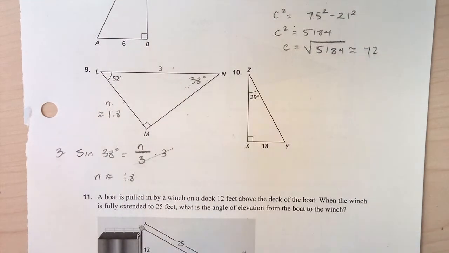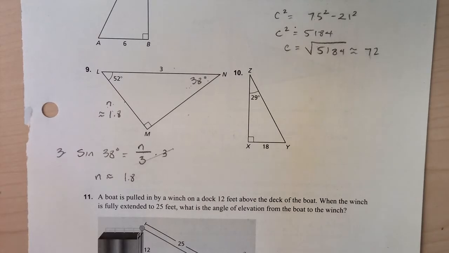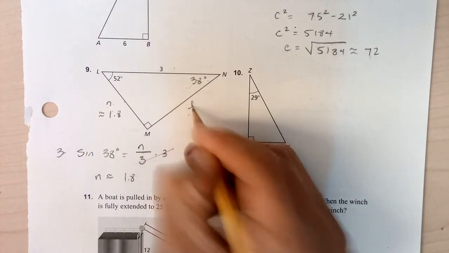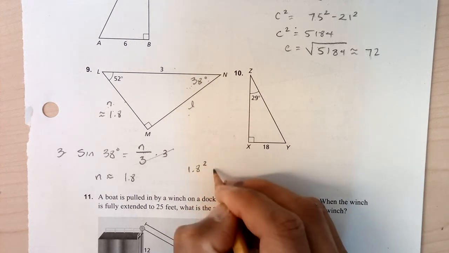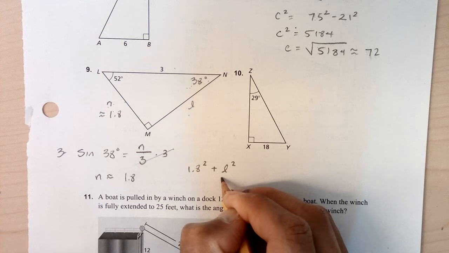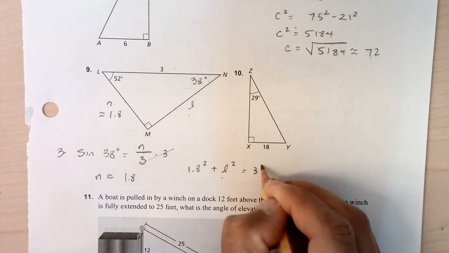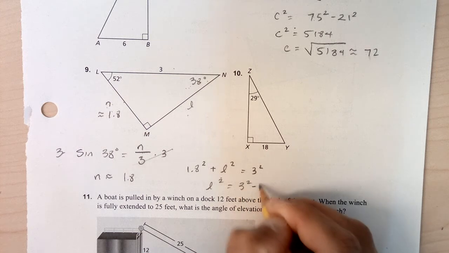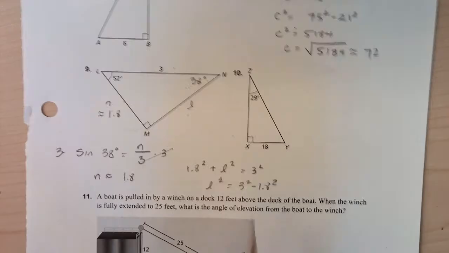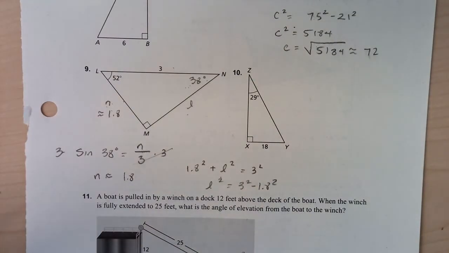And then lastly, to find side length MN. Yes, you can use trig, but I'm going to use the Pythagorean theorem. So let that be lowercase l. 1.8 squared plus L squared, this is what we're trying to find, is equal to 3 squared. So I could do L squared equals 9, so that's 3 squared minus 1.8 squared. And then use my calculator, 9 minus 1.8 squared, and then take the square root of that in order to find the length of MN, or what I called L.